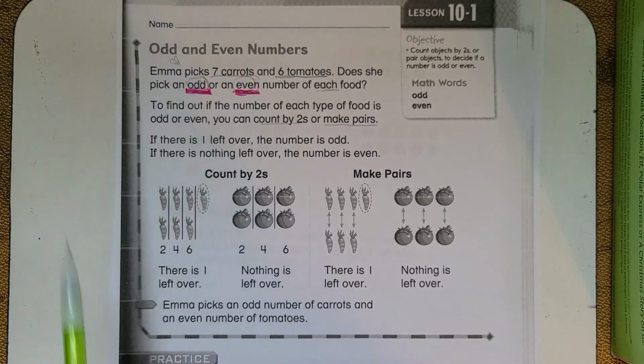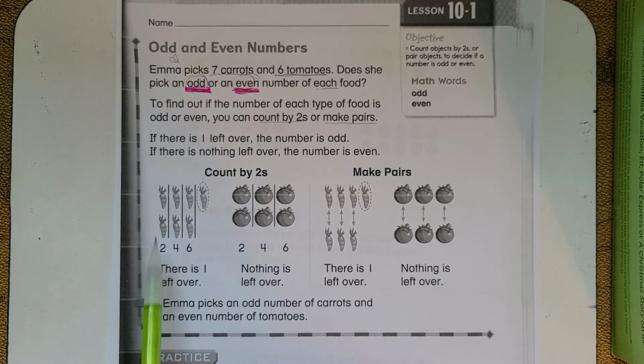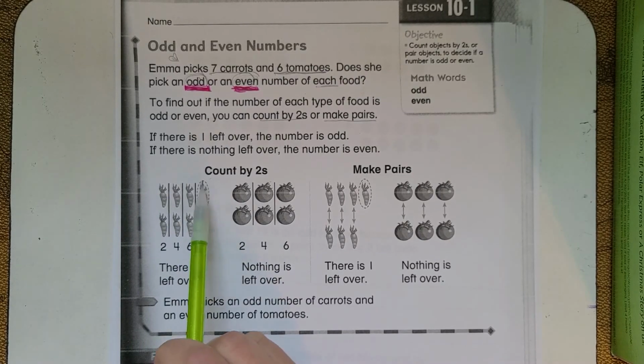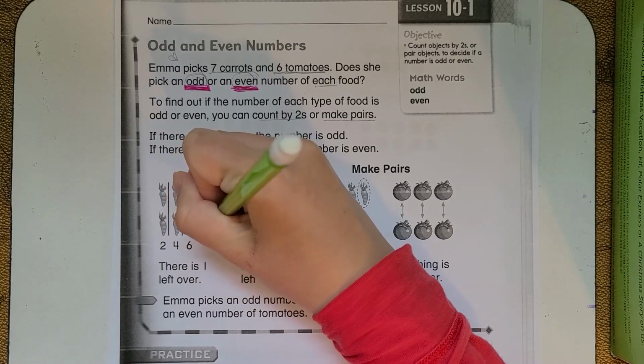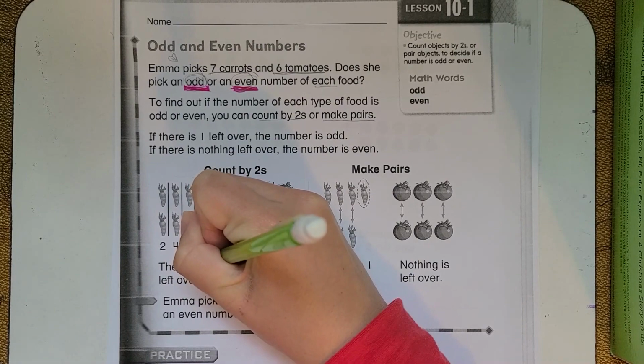So we know she has 7 carrots. So here's a model of 7 carrots. And right here, they're using the count by 2 strategy. They went 2, 4, 6, 7. We had 1 left over. So we know that 7 is an odd number because there was 1 left over. Okay.